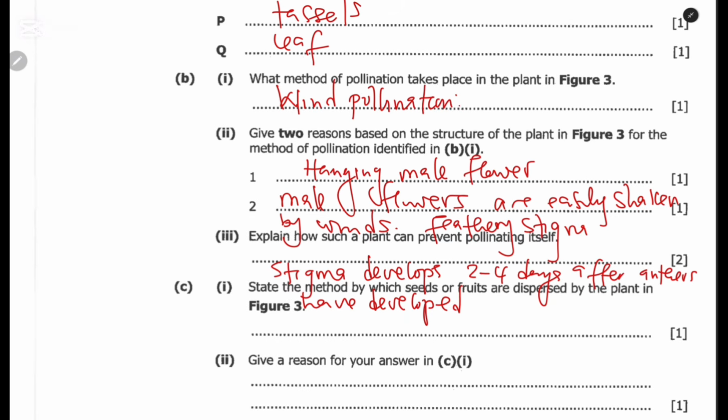Then the other way, we have more chances of the pollen being blown away than falling on its own stigma. So that is how it can prevent itself from pollinating itself. There's a greater distance between where the anthers are and where the stigma is, so there's a chance that they might be blown away with wind. I guess you've gotten the idea here.